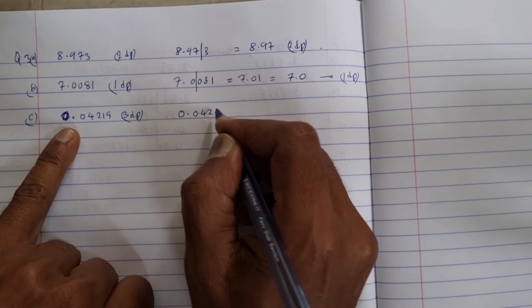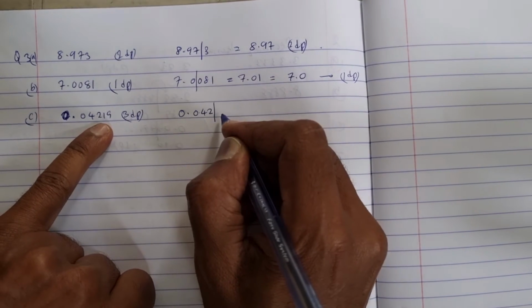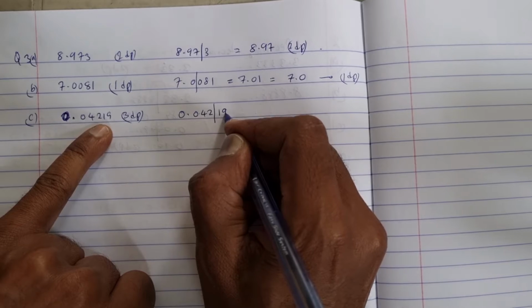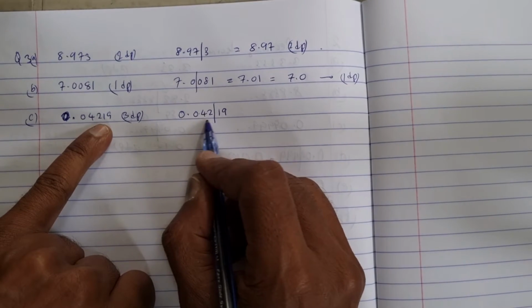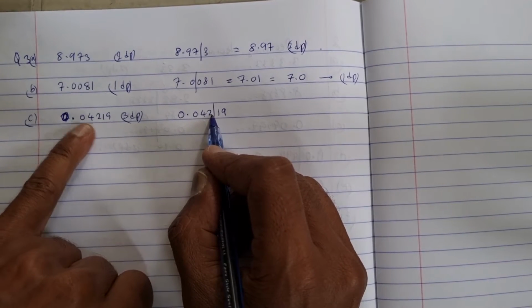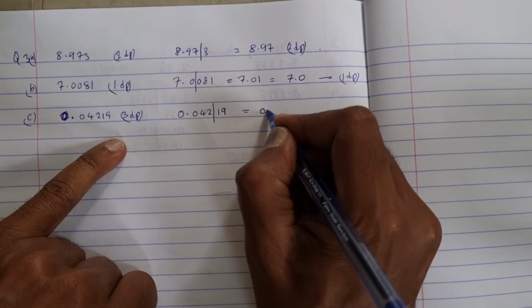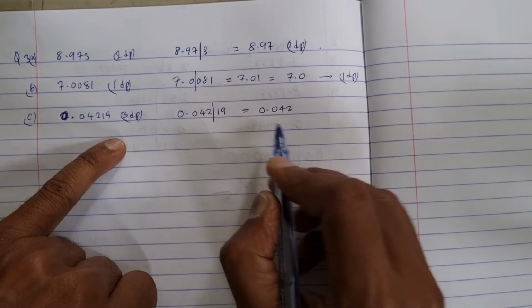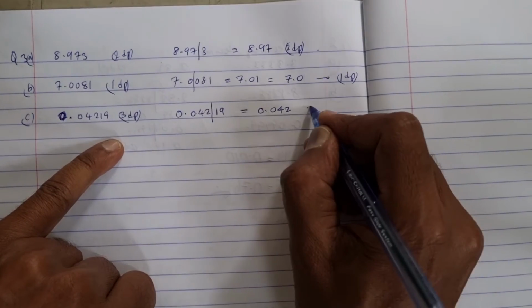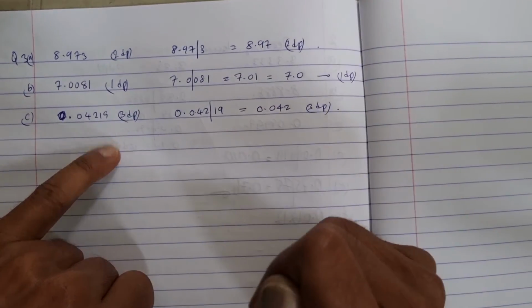0.042. 1, 2, 3. And just put a bar here, and there's a 1, and there's a 9. So this 1, 2, 3. Right, 1, 2, 3. So this is going to come as 0.042. Let's see, 1, 2, 3. So this is now 3 decimal places.